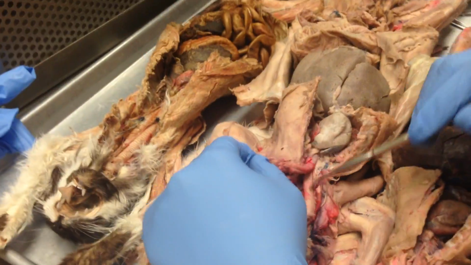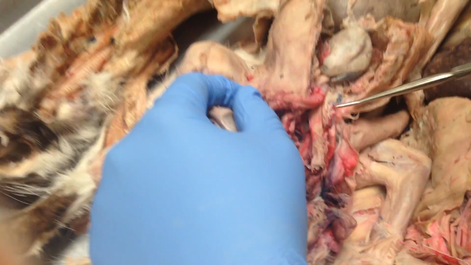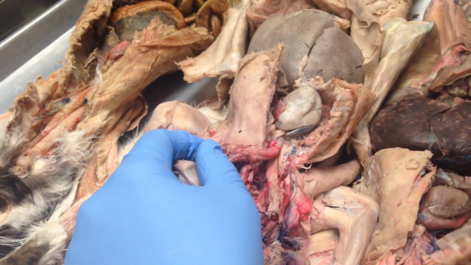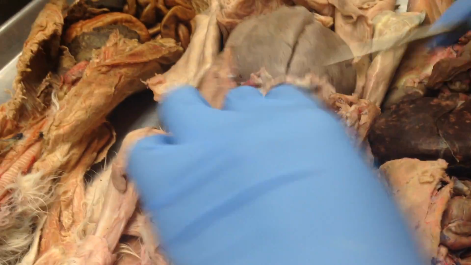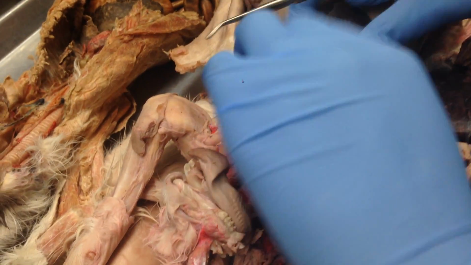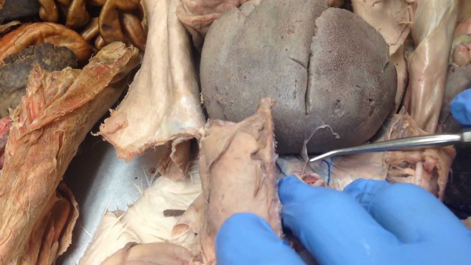So the esophagus would be right here, under the trachea. Okay. And then the falciform ligament, right here. This is the thin, fascia-looking layer.